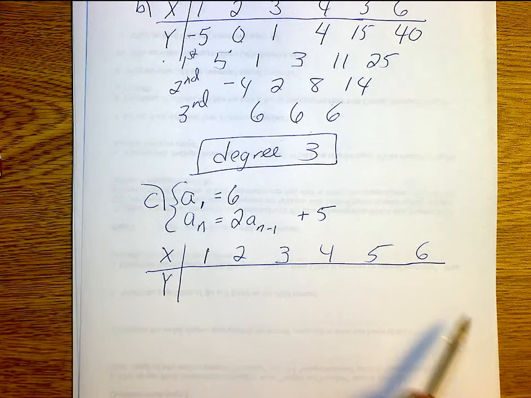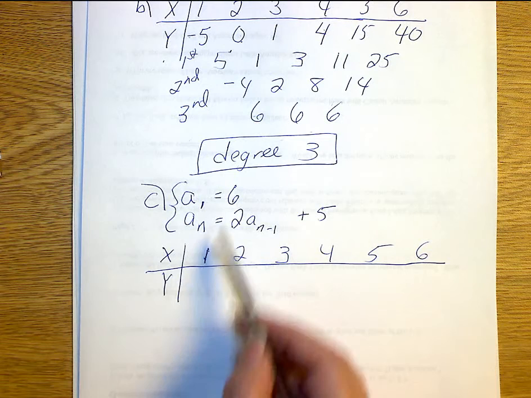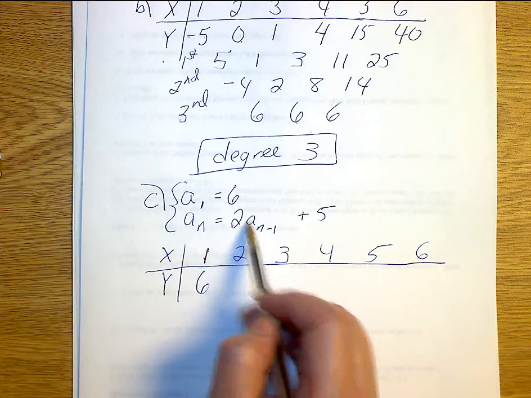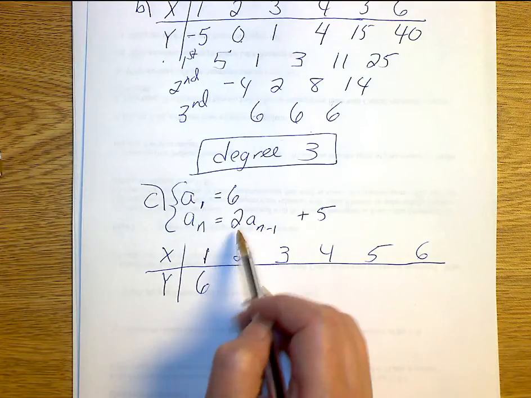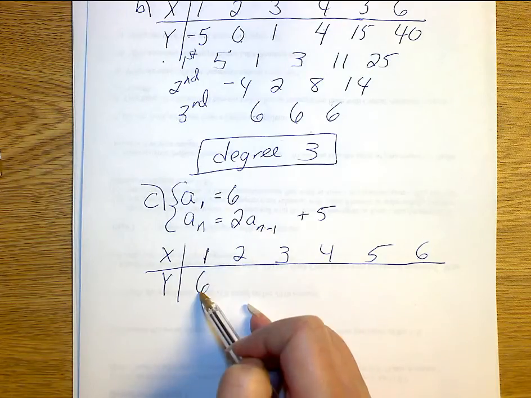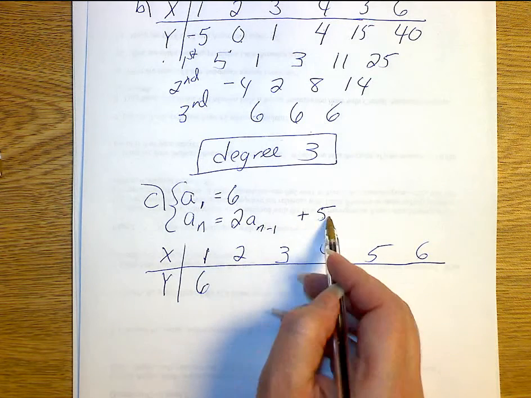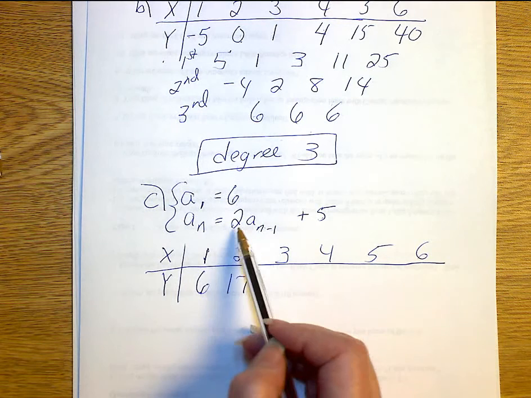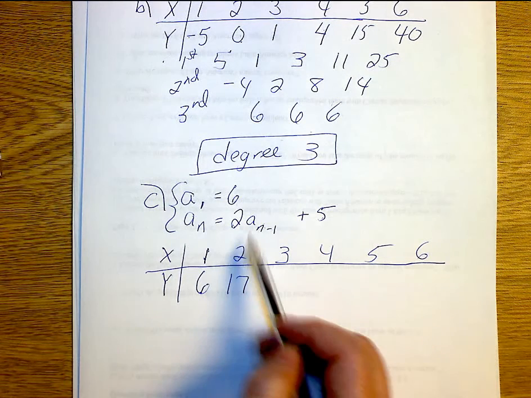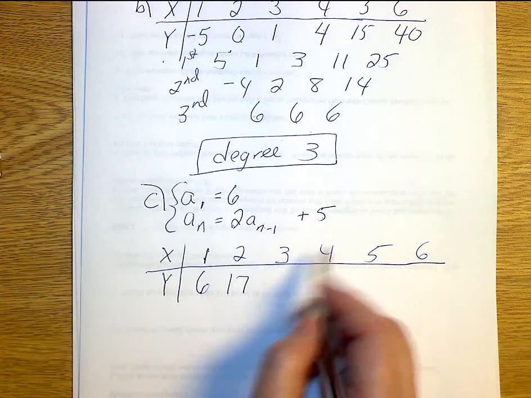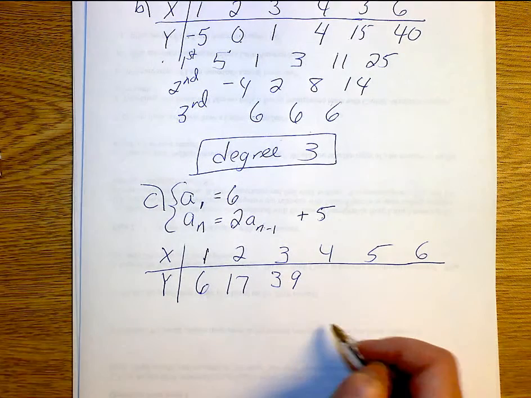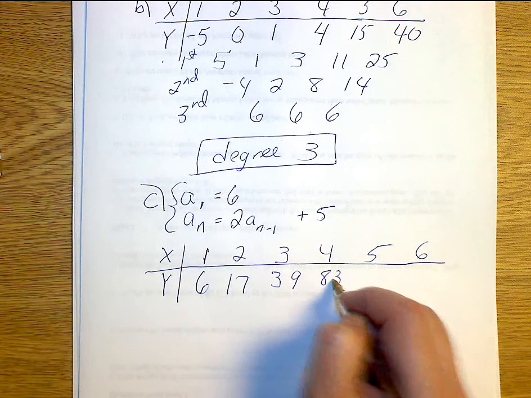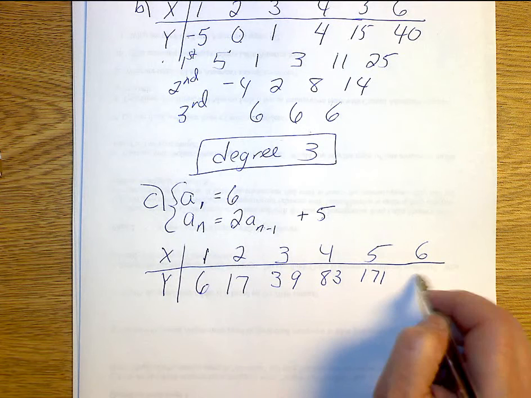So what is my first number? 6. What is my second number? It says you go 2 times the previous number. So 2 times 6 is 12, plus 5 is 17. Now 2 times the previous number, so 17 times 2 plus 5 is 39. Then 83, 171, and 347.